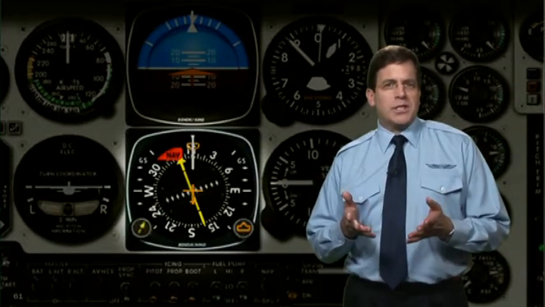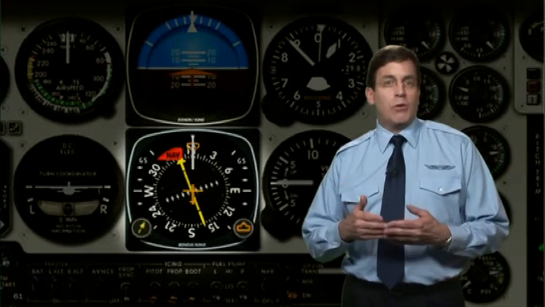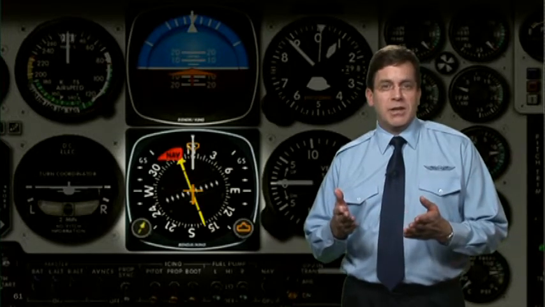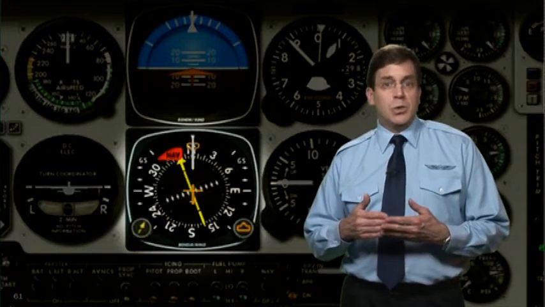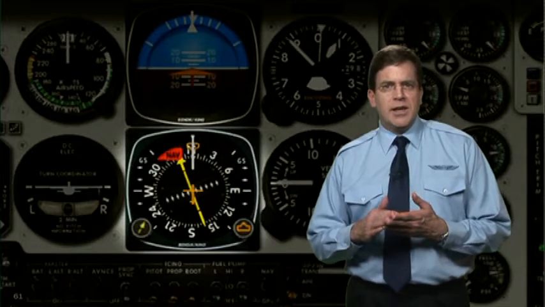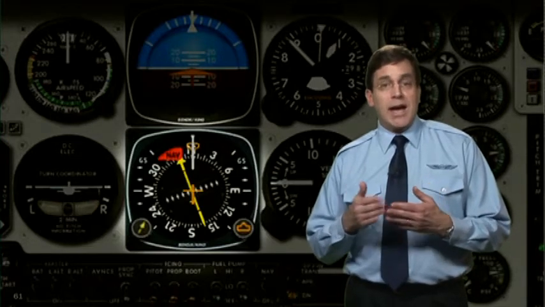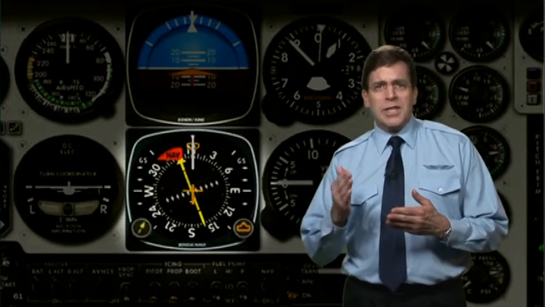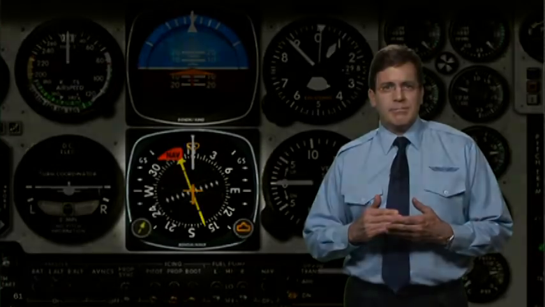You know you're on the back course if the HSI is set to the reciprocal of where the localizer is positioned. For example, if the HSI is tuned to 090 but the localizer is on the 270 extension, then you are on the back course and you'll have reverse sensing. We'll cover this more in greater detail later on.